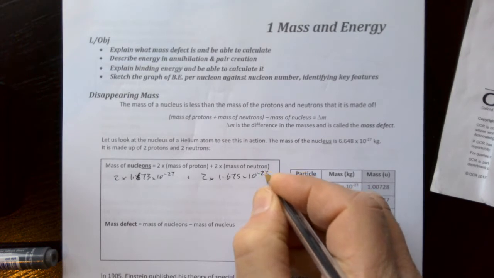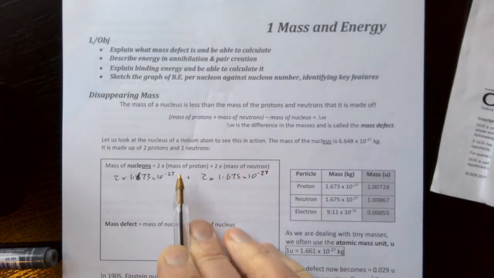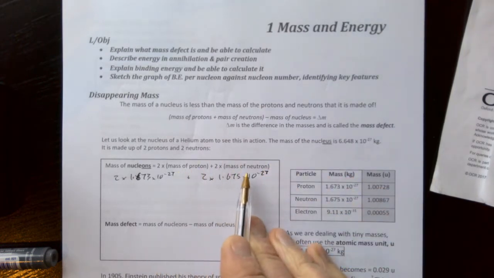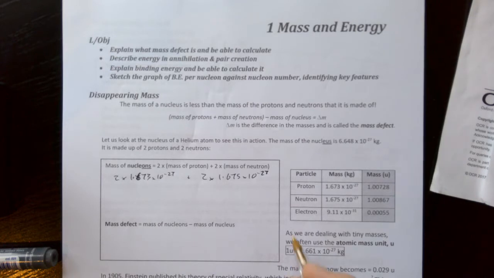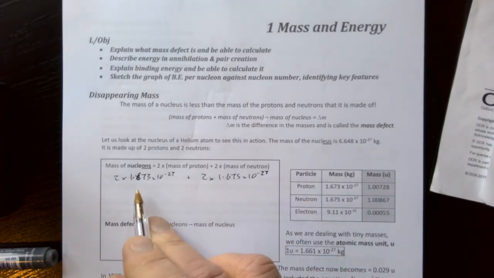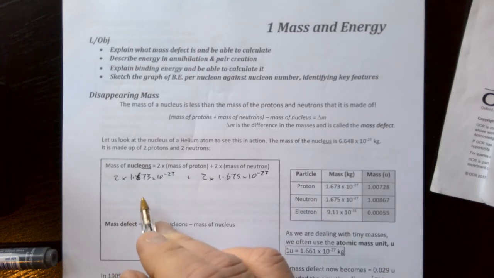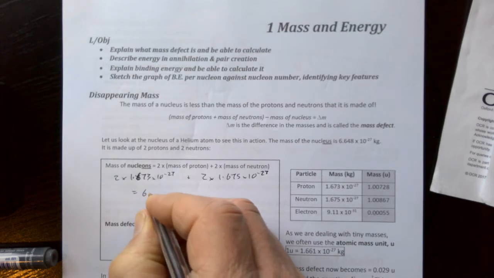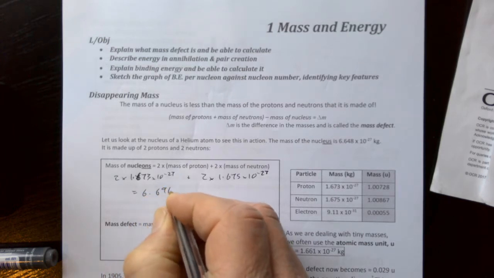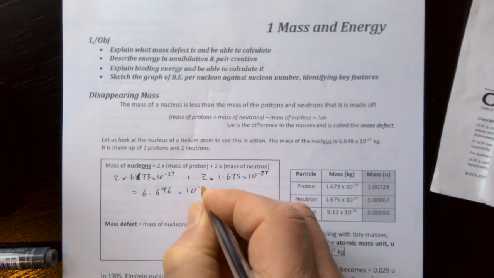For those thinking ahead, of course, protons can decay into neutrons. The math still works the same. The idea of binding energy still works the same. So the energy binding it together can be found out using this. We'll come back to the binding energy itself. If we add those up, we end up with 6.696 times 10 to the minus 27.